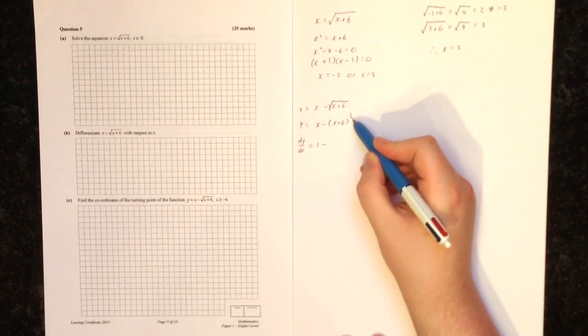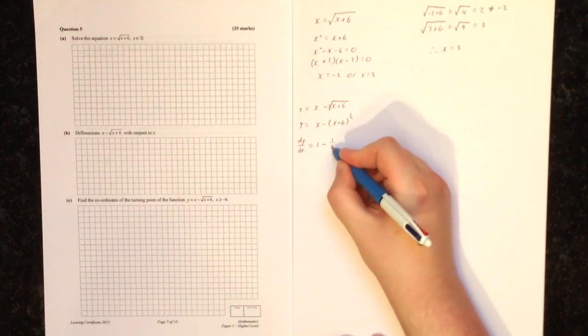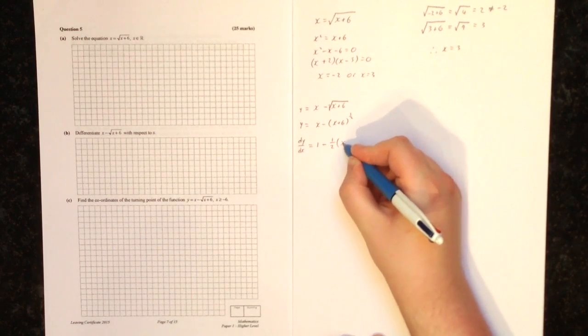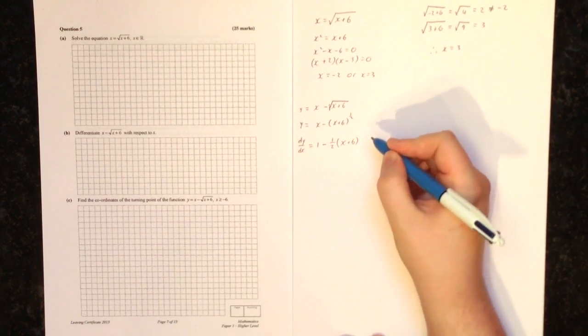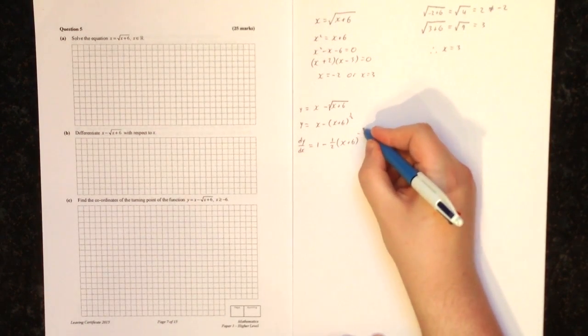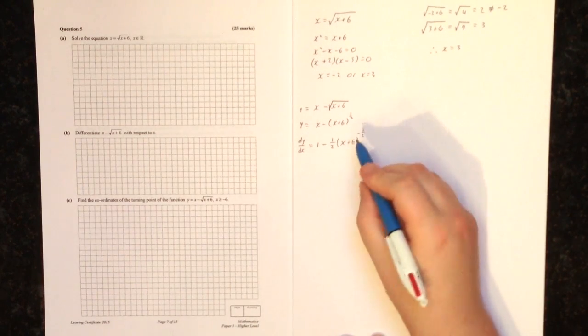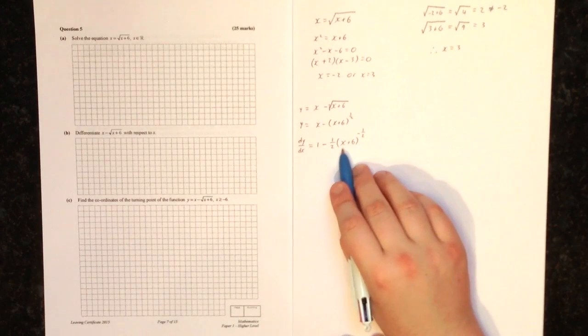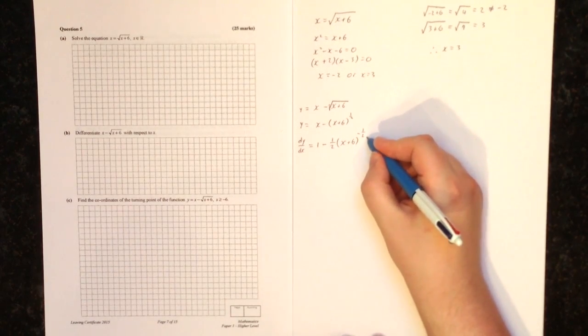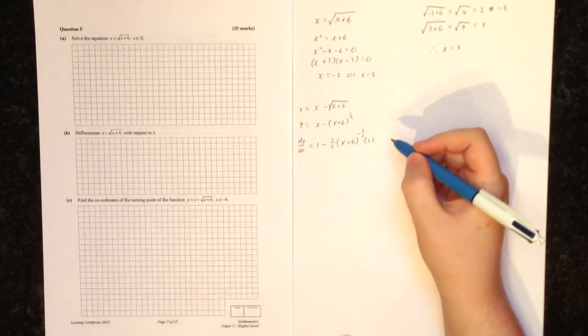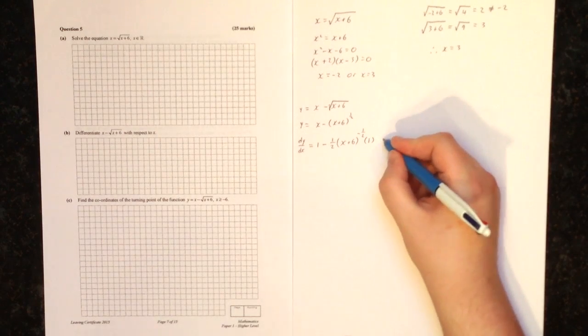To get that, we multiply by the power, a half, of (x plus 6). Then we reduce the power by 1 to make it minus a half. And then we multiply by the derivative of whatever is inside the brackets, which in this case is 1. So now we want to simplify this.